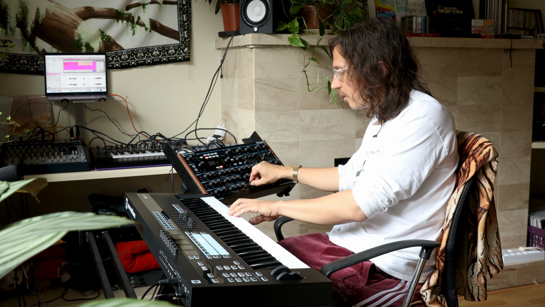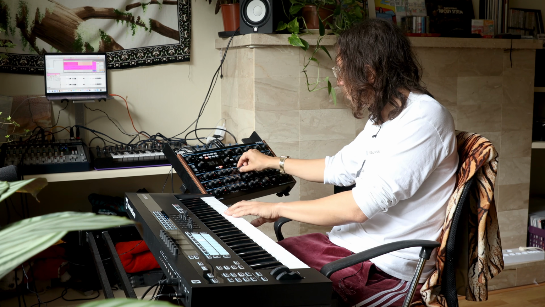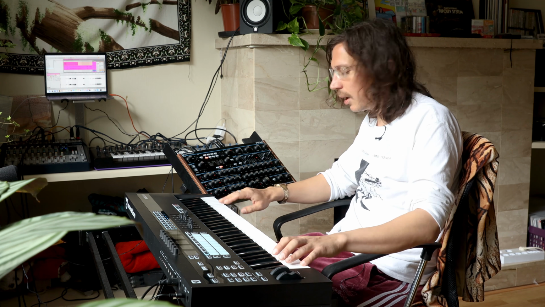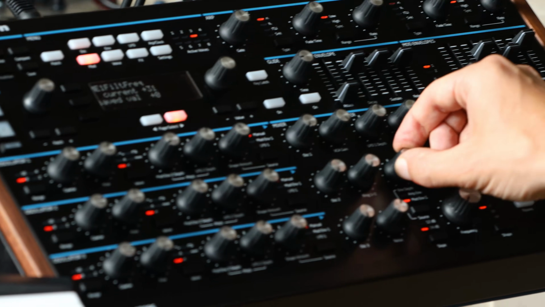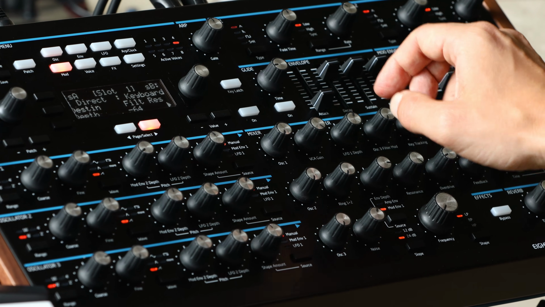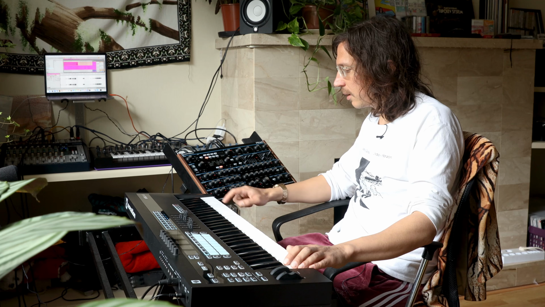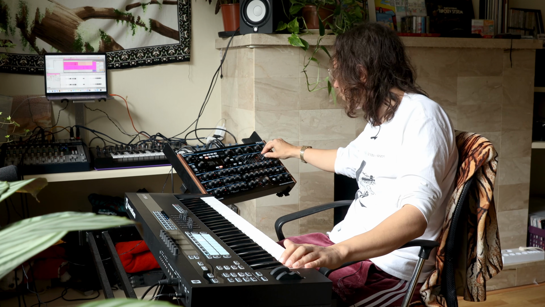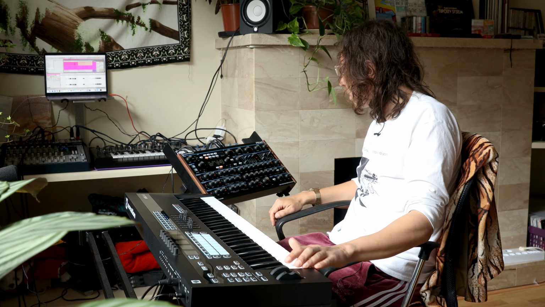I didn't turn them off. Oh, the ring modulator was on. So we have kind of a bass drum on the lower octaves, and on the higher octaves we basically have nothing, like a little click that's just an artifact of the mod envelope and the resonance.